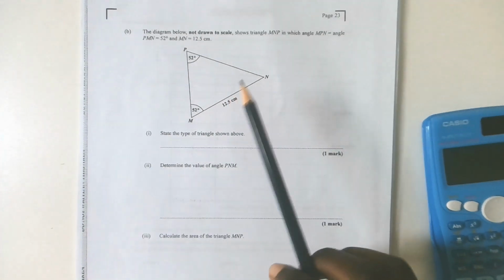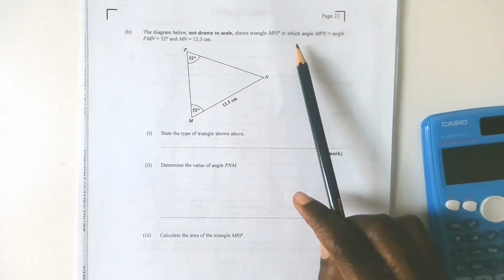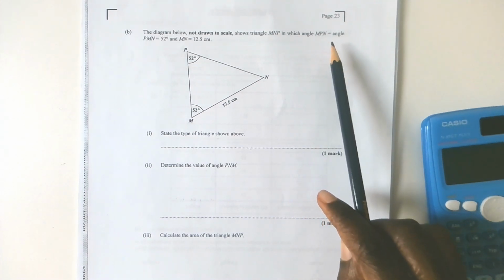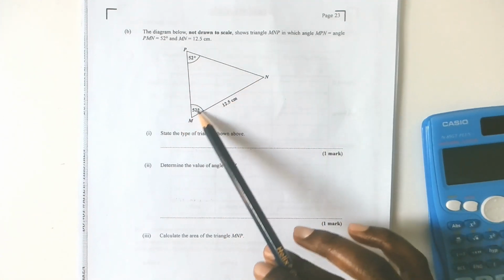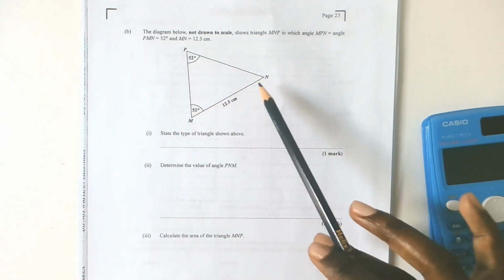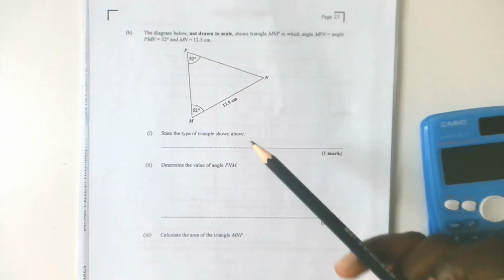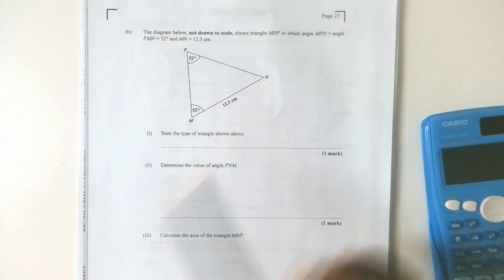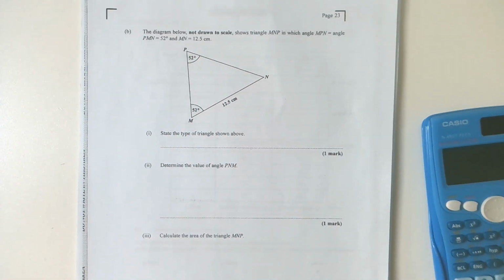It says the diagram below, not drawn to scale, shows triangle MNP, in which angle MPN is equal to angle PMN, PMN is equal to 52 degrees and MN is equal to 12.5 centimeters. State the type of triangle shown below. Since our two angles are the same, this should automatically tell us that we have an isosceles triangle.